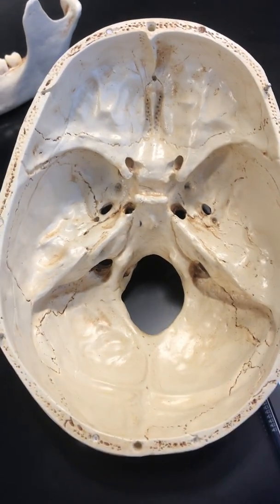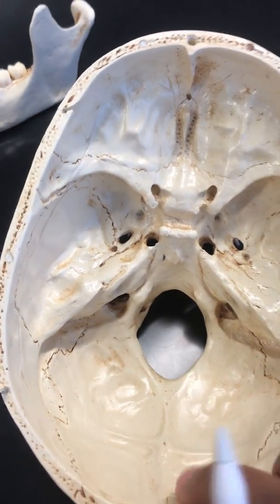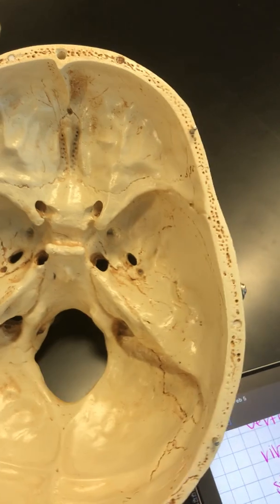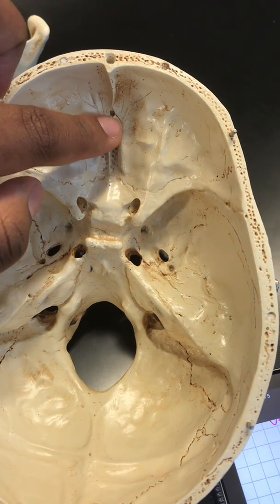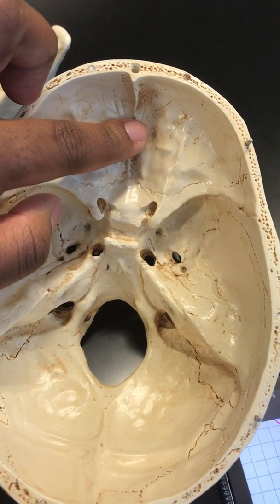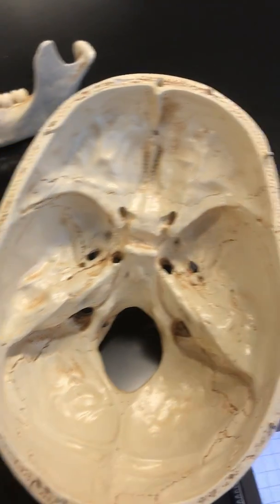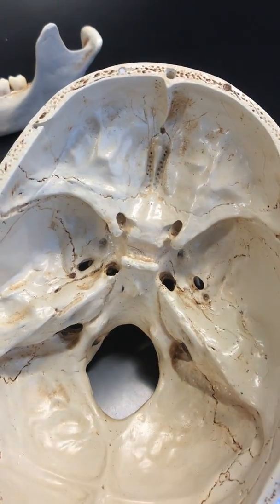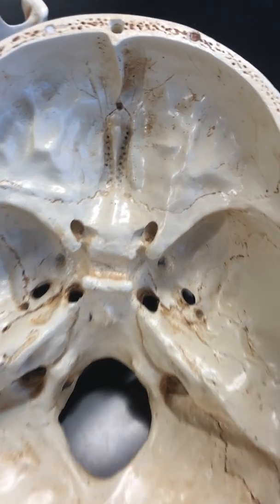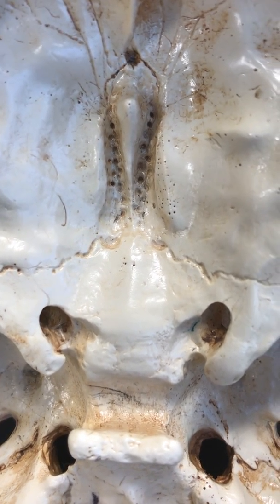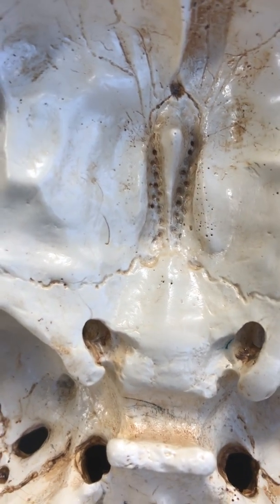So then, you see the frontal? This is the frontal, right? Right in the center, there's a thin process that sticks up. You notice that? That's the cribriform plate. There should be tiny openings on each side, but ours is plastic, so you just see the depression on each side of that, which should have openings.